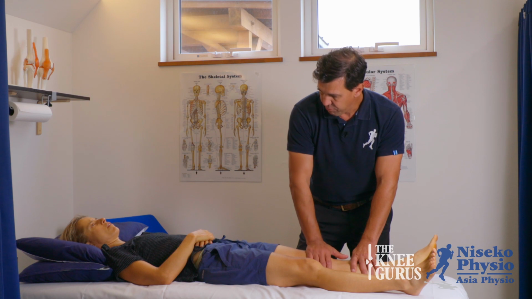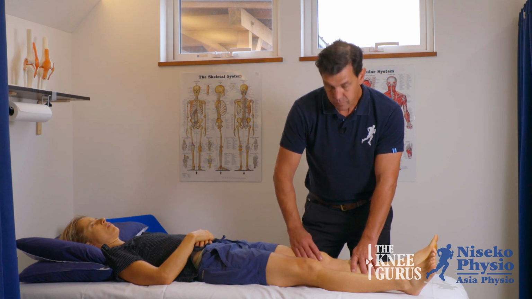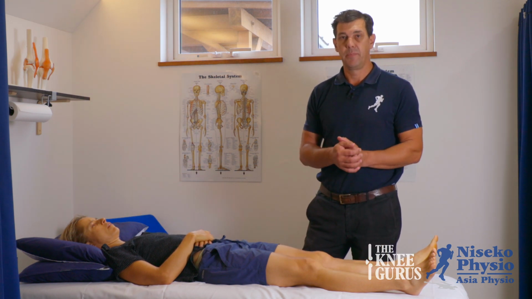And you can feel how free the patella moves. Is it really tight and stiff, or is it quite mobile? That's the patellar grind test.